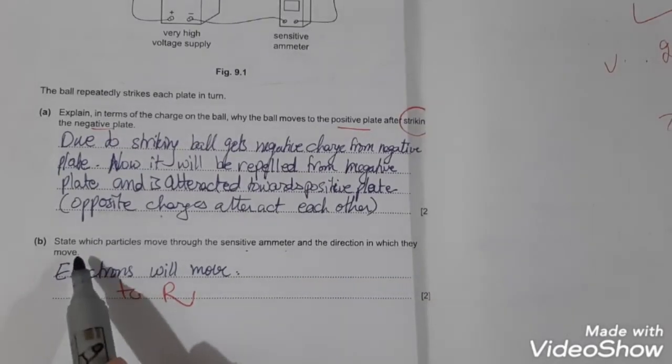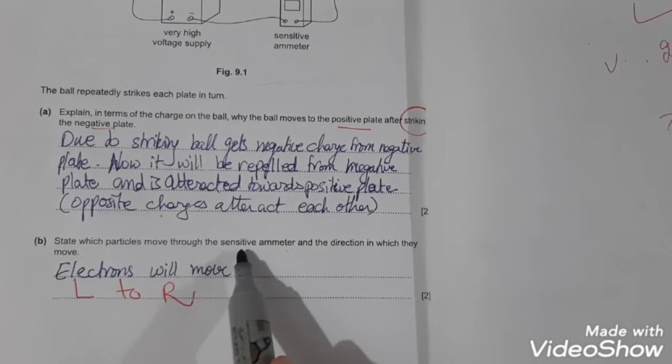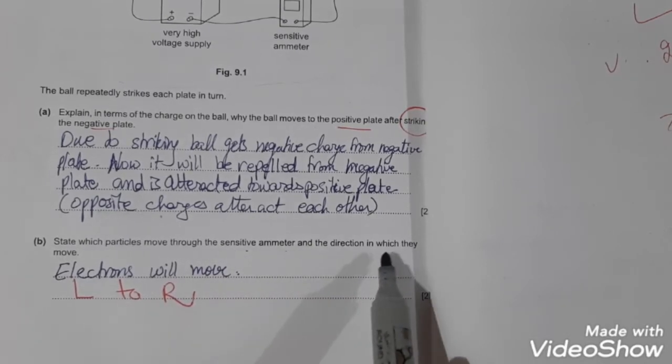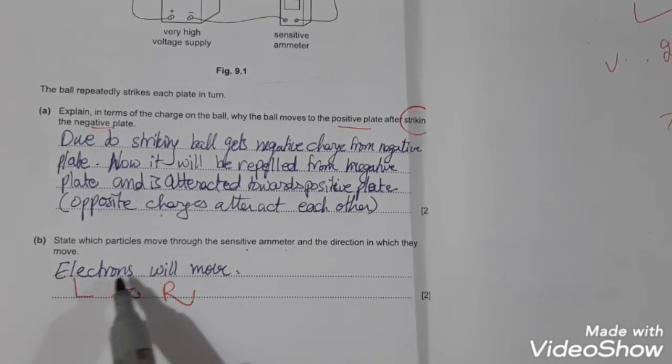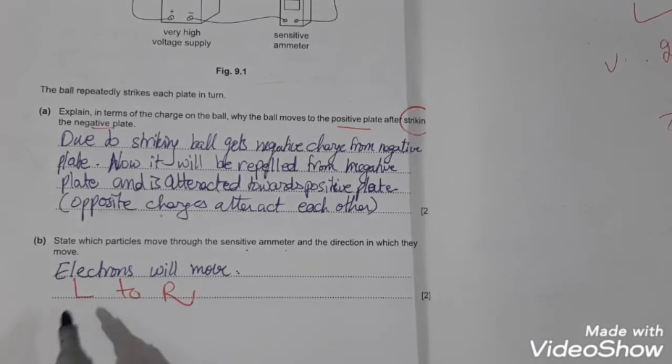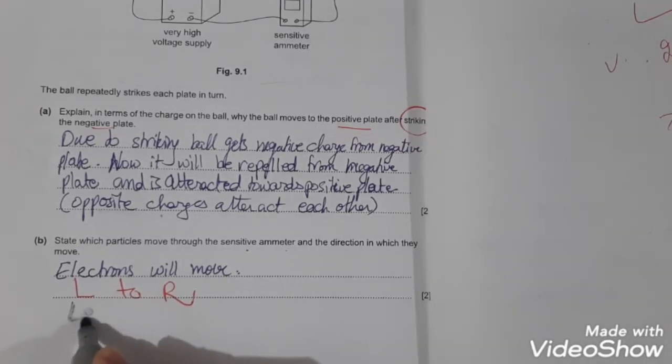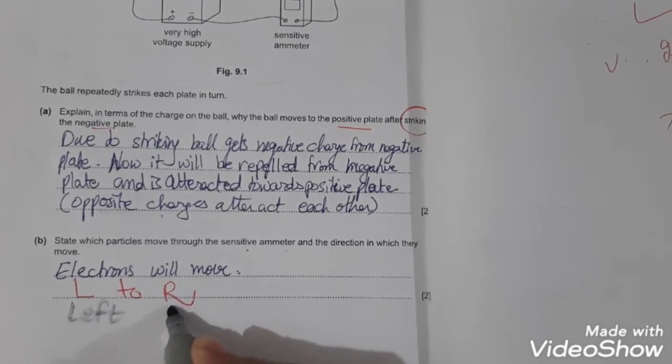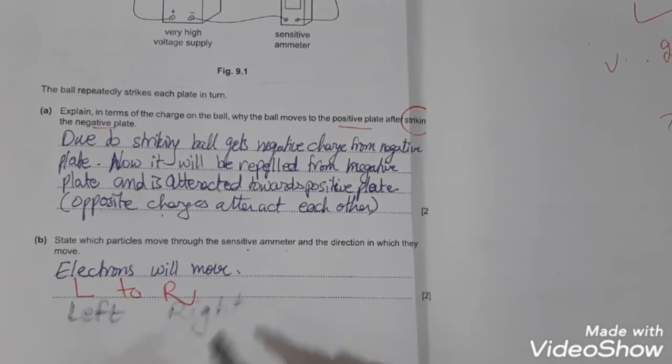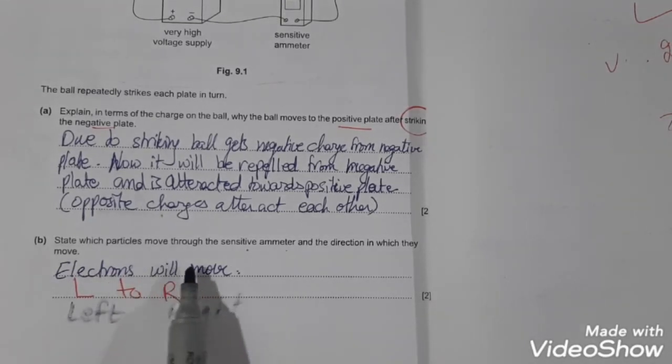Question 9b states which particles move through the sensitive ammeter and the direction in which they move. The electrons will move from L, which is left, to right, which is R. So electrons will move from left to right.